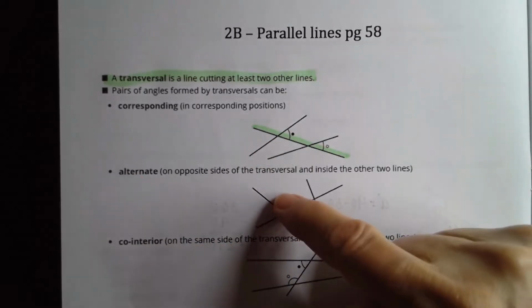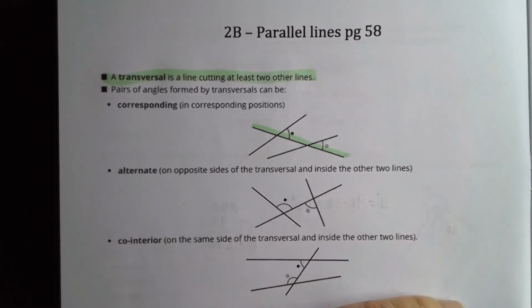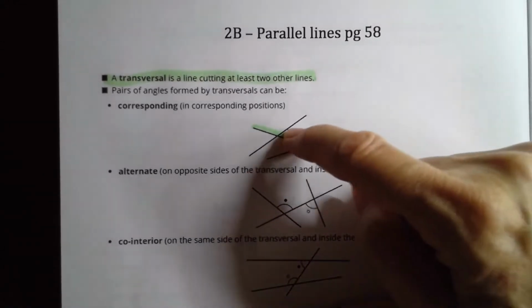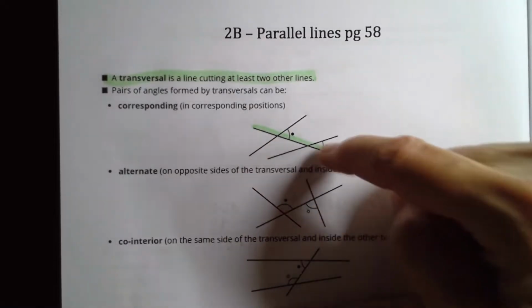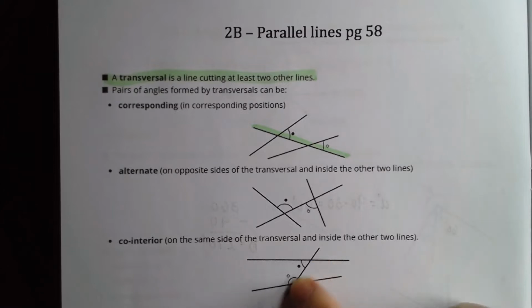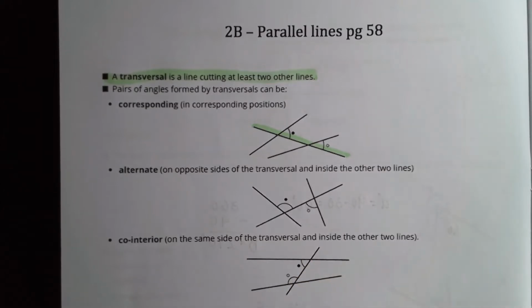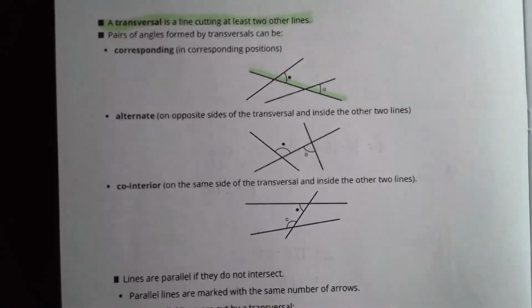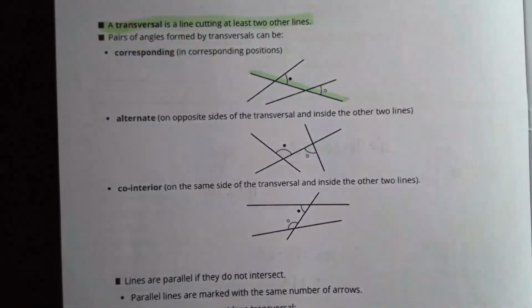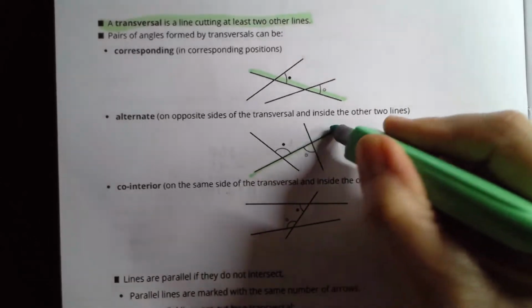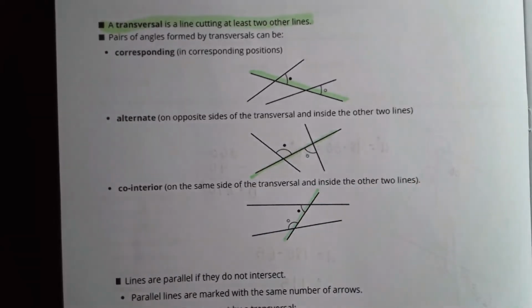They can be alternate, so one on one side, one on the other of the transversal. These are on the same side of the transversal, but both on the right-hand side of the lines, or co-interior, where they're between the two lines on the same side of the transversal. Okay, these lines aren't parallel. None of them are parallel. Oops, sorry, I got to move down. None of them are parallel, so it wasn't quite what we did last year at the minute, but it still talks about a transversal and the different kinds of angles we could get.